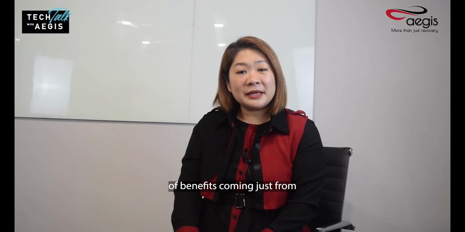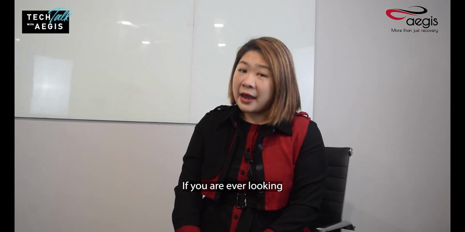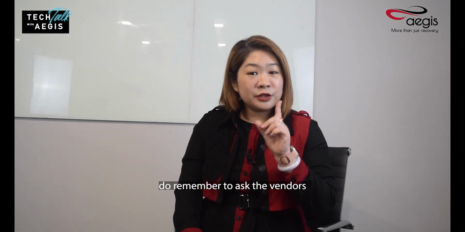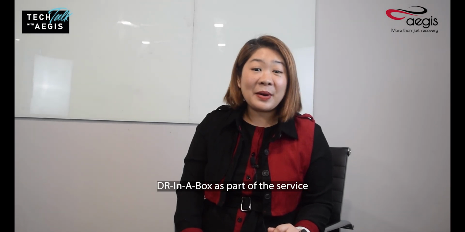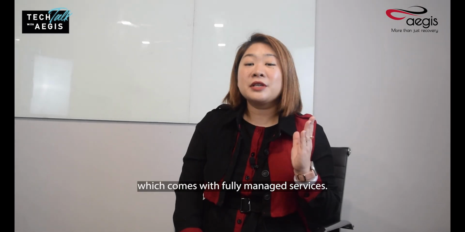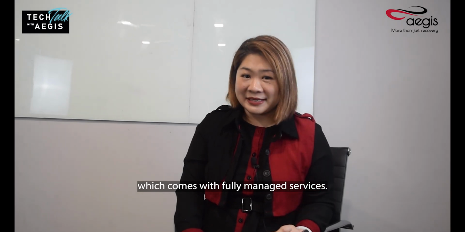Now you know the abundance of benefits coming just from Aegis DR-In-A-Box. If you are ever looking for a backup solution, do remember to ask the vendors if they provide a complimentary DR-In-A-Box as part of the service, which comes with fully managed services.